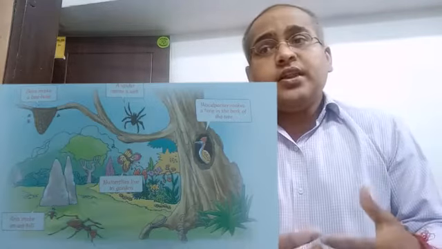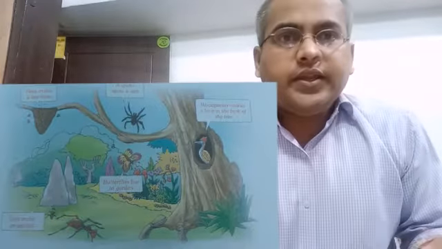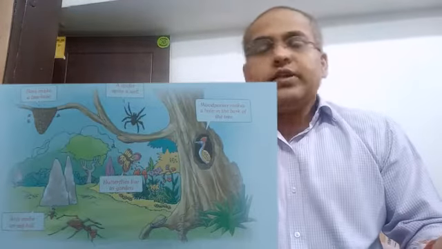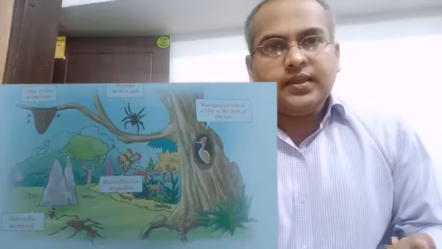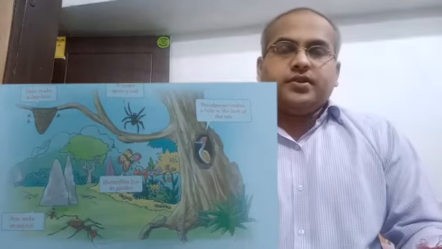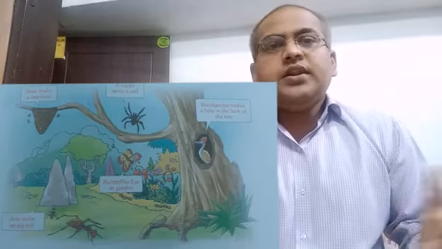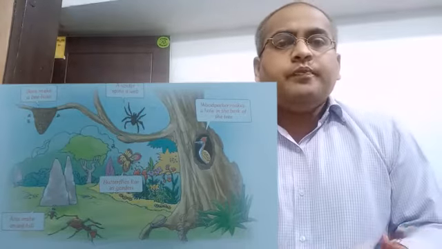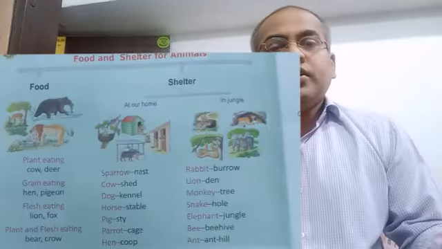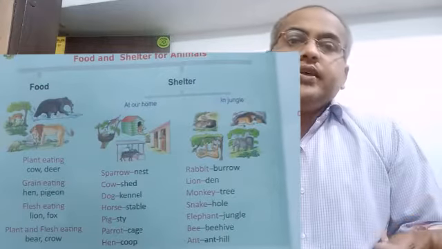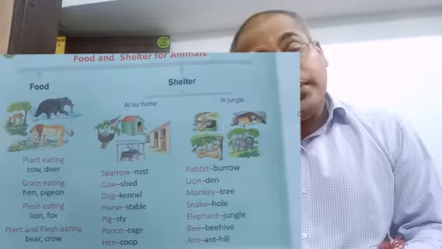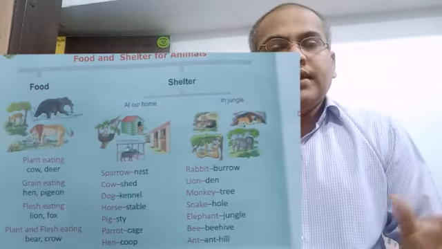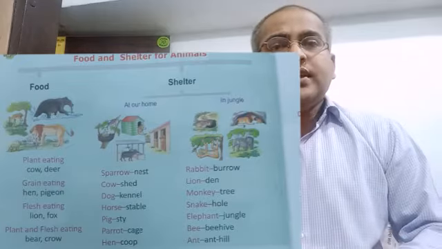Now there are some animals which live in open areas, just open under the sky. The best example is the spider. So where does a spider live? A spider lives everywhere, you can say in our home also. It makes a web in our garden also. You see on several plants they make their web, and then they live on that web, catch the insects and eat them. So under the open sky they live.